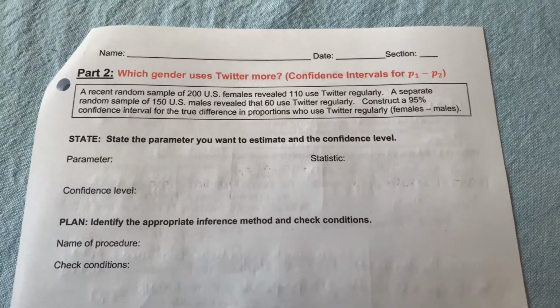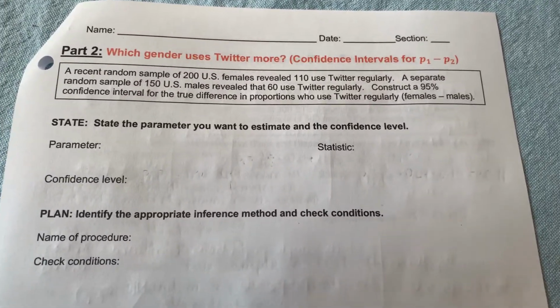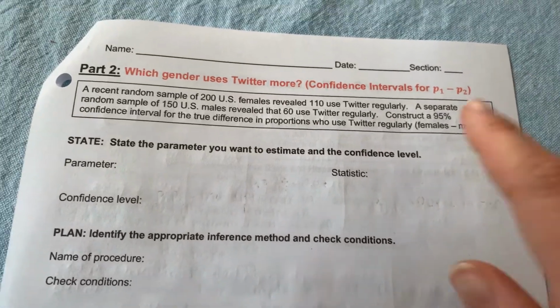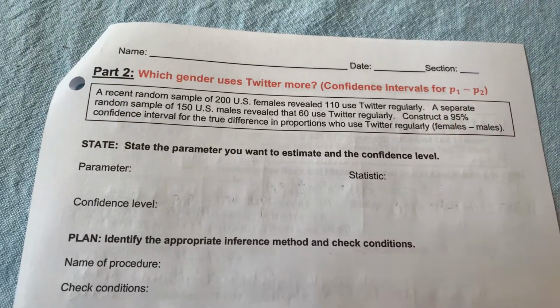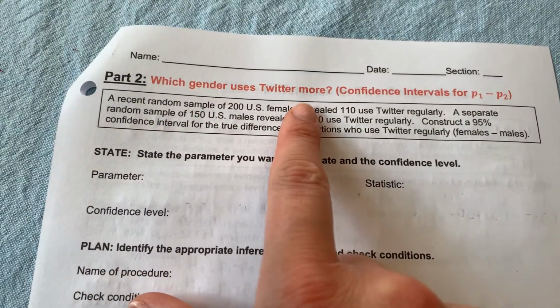All right, guys, so this is part 2 of the IS number 20 notes. It's about confidence intervals for P1 minus P2. So we're going to ask a different question: which gender uses Twitter more?